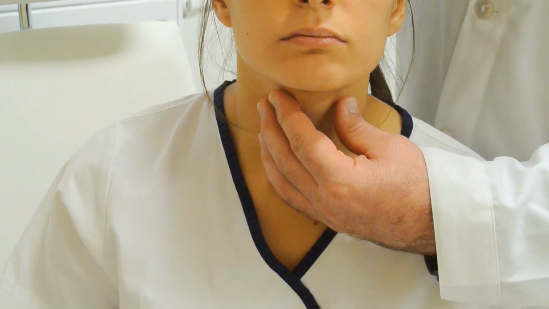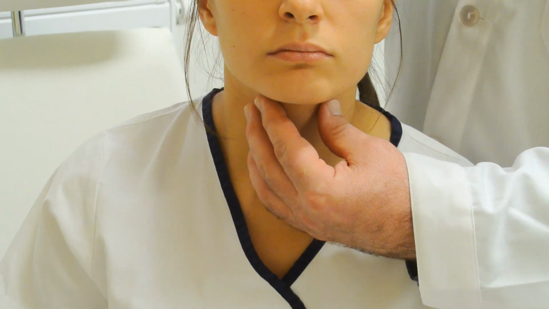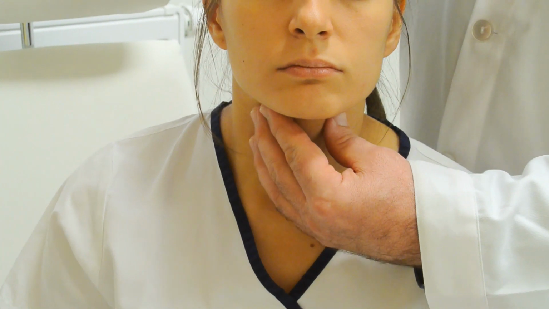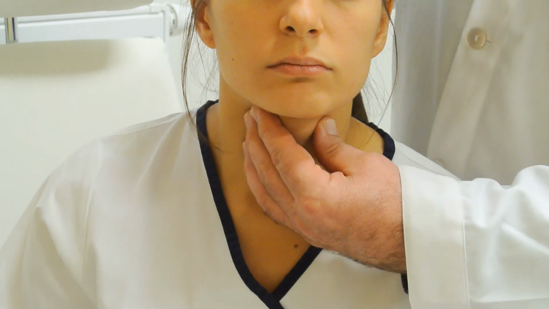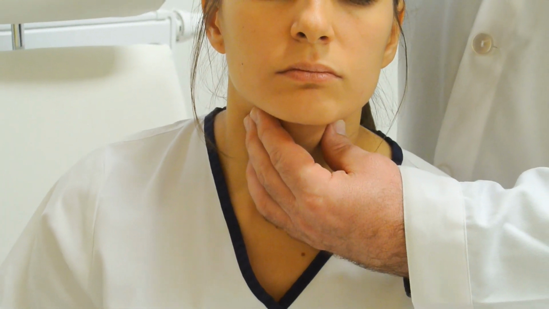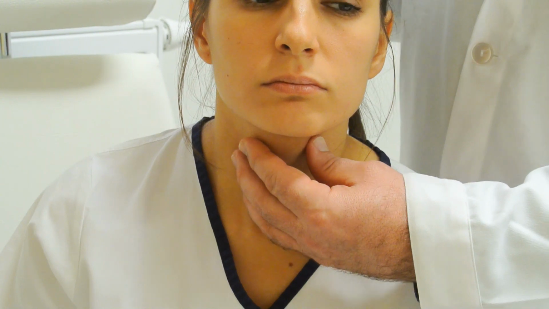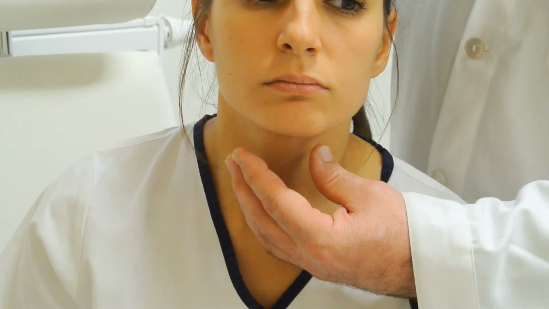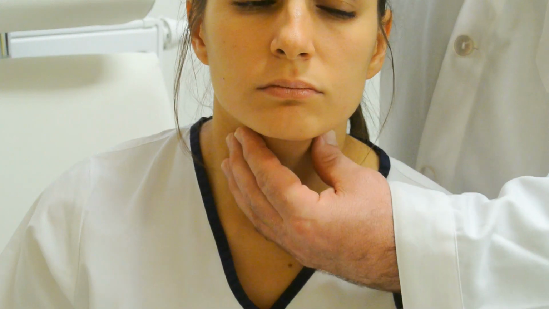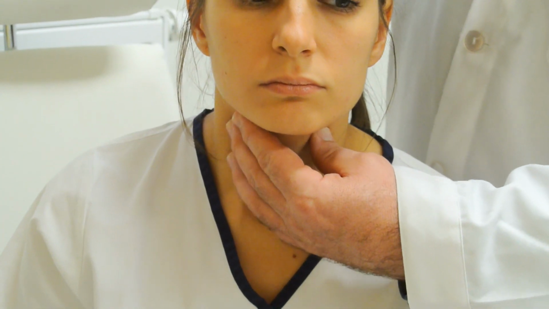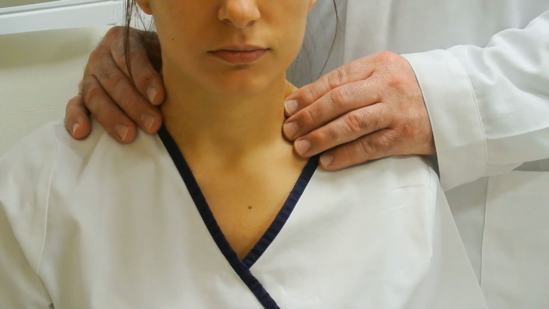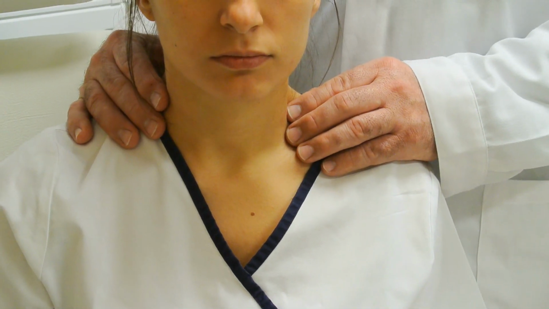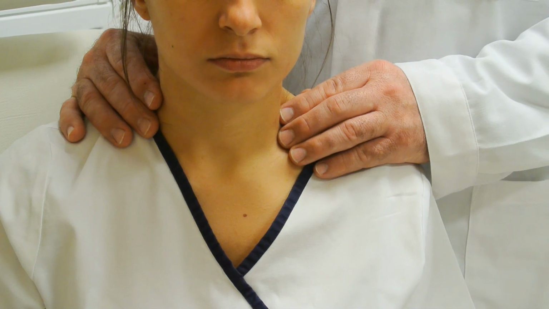In case there is a mass lesion or a swelling between the larynx and the vertebra of the patient's neck, then this crepitation is not felt, and in this case we should suspect that there is a swelling or edema or maybe a mass lesion pushing the larynx to the front. In case no crepitation is felt while moving the larynx side to side, it is considered abnormal.